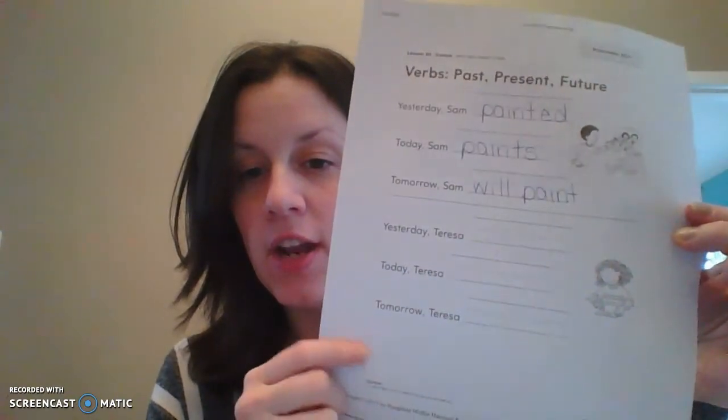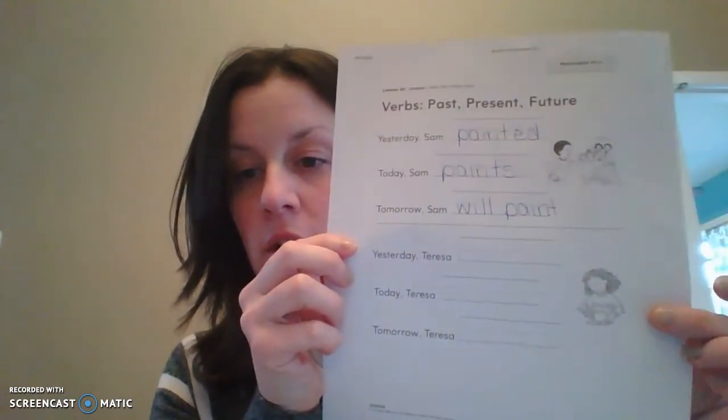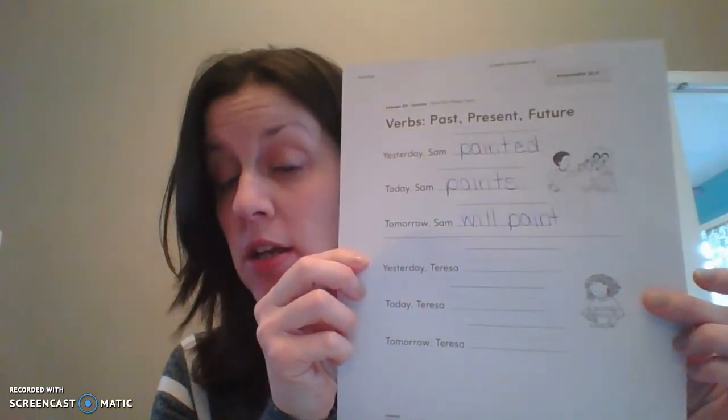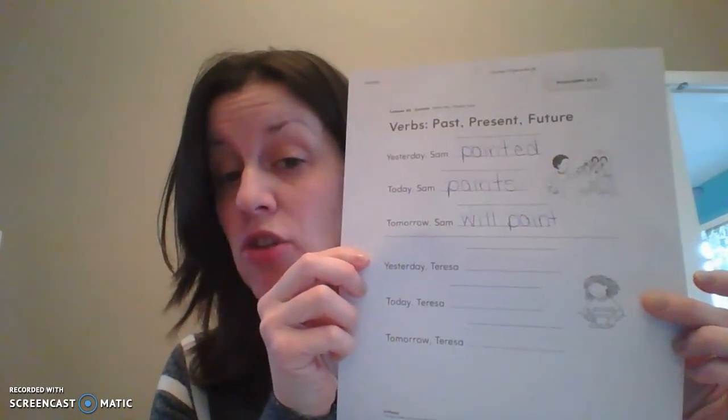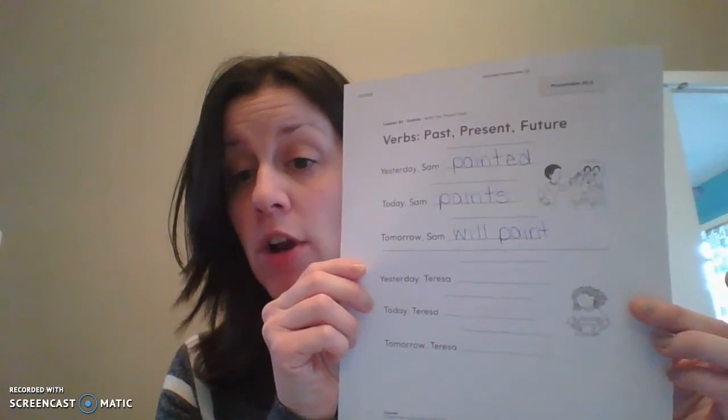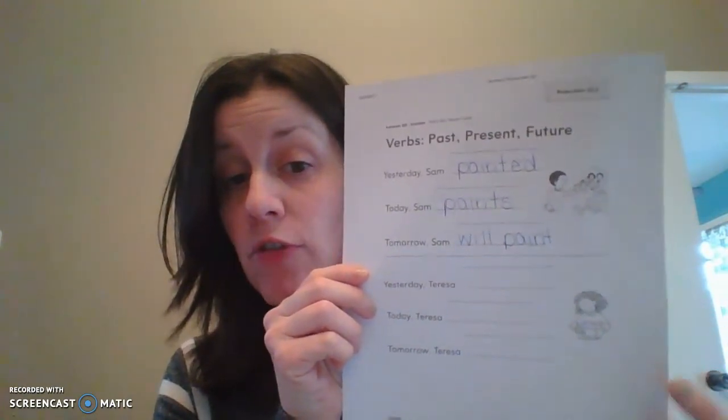So let's look at our picture right here. What does it look like Teresa is doing? It looks like Teresa is writing. So we have to think about our verbs. How we're going to do past, present, and future for the word write. So when we have the word write, and we know yesterday, Teresa, so we have to make that past tense.